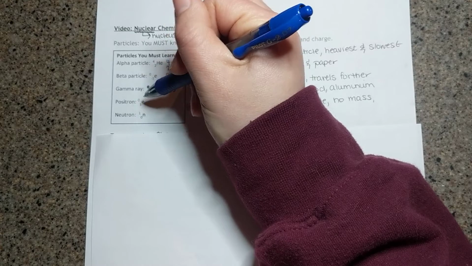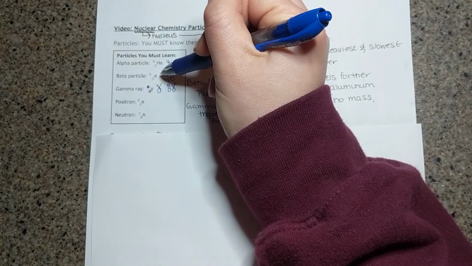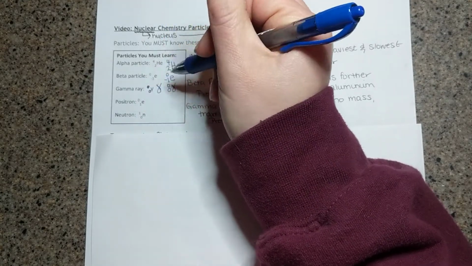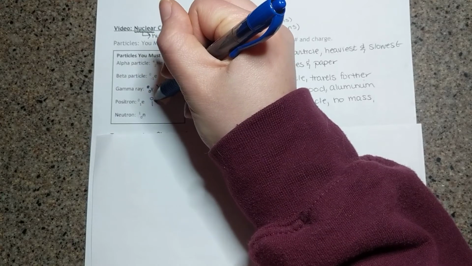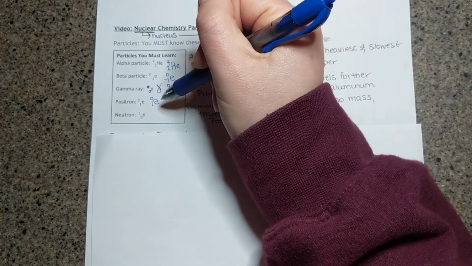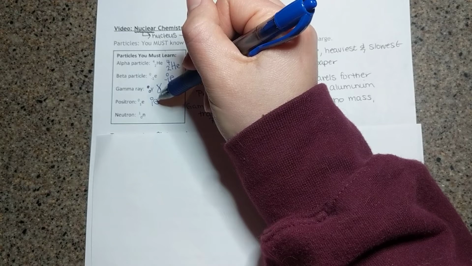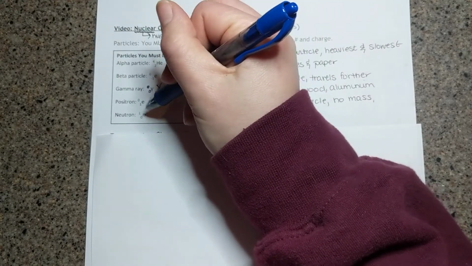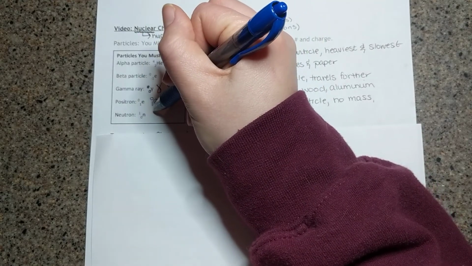gamma. My positron is the opposite of a beta particle. This time it has a positive 1 next to it, so it's 0, 1, E. And then, so it's just like having a proton. And then a neutron is 1, 0, N.